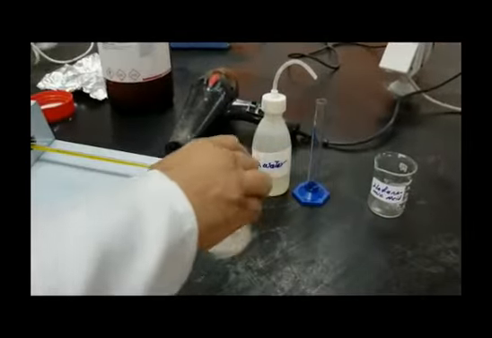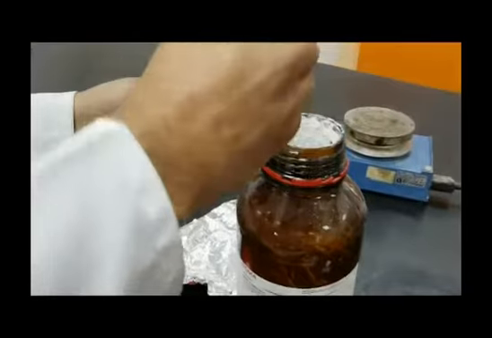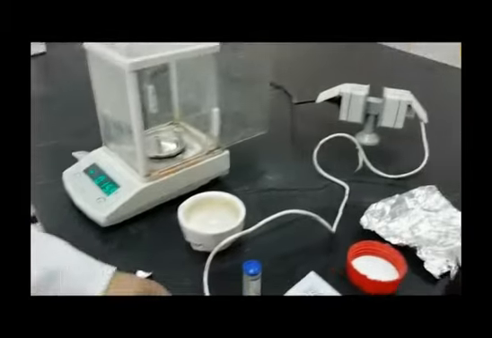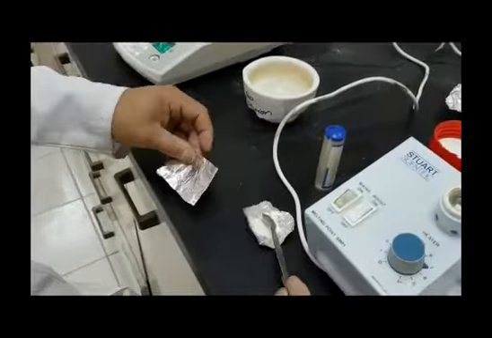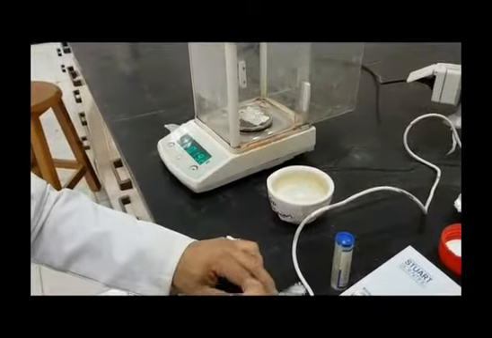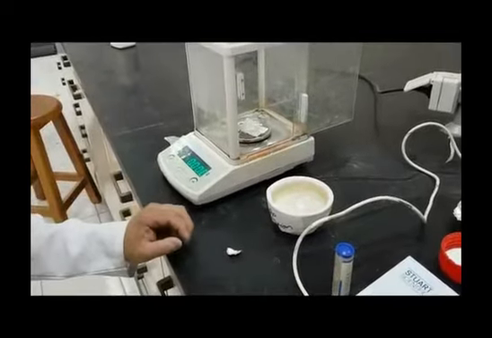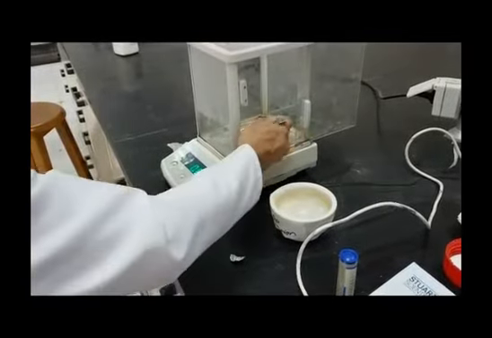To test the aqueous solubility of mefenamic acid, please weigh 100 milligrams of the acid. Then place the measured quantity in a labeled beaker as we did with the salt.